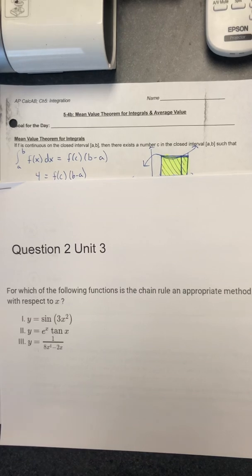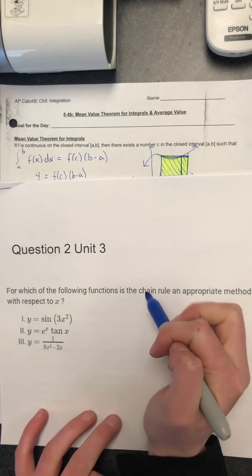All right, so we're going to start with some frequently missed questions from AP Classroom. We're going to start with Unit 3, Question 2. It says, for which of the following functions is the chain rule used?